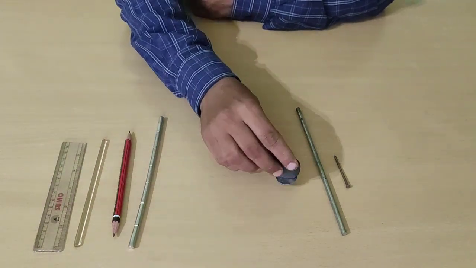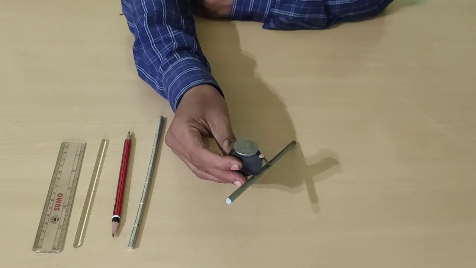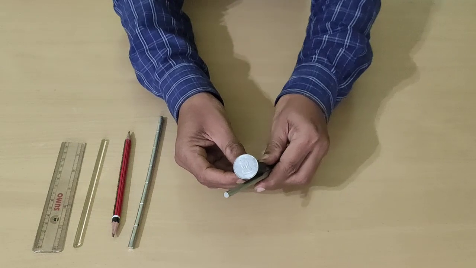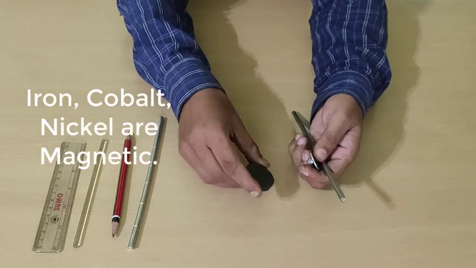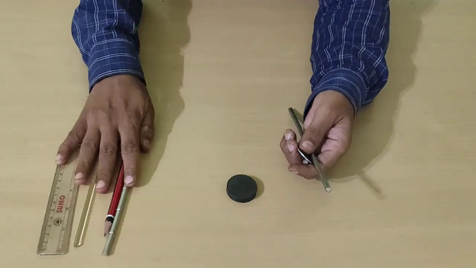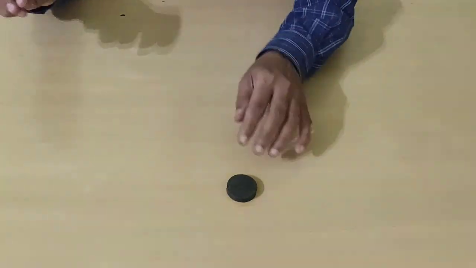Here we see a coin has got stuck, this iron rod and nail also have got stuck, means substances which have got stuck to this magnet, these are magnetic substances, and these other are non-magnetic substances. Let's see different shapes of magnets.